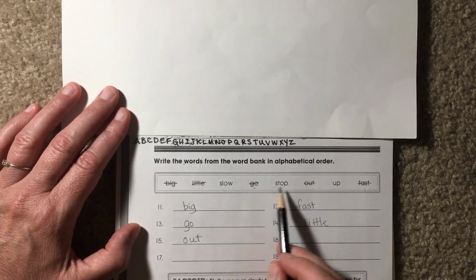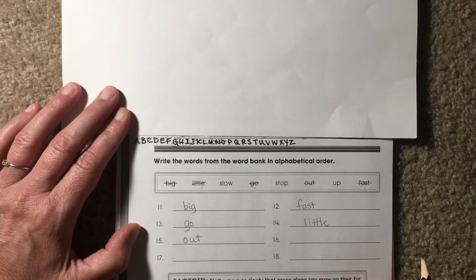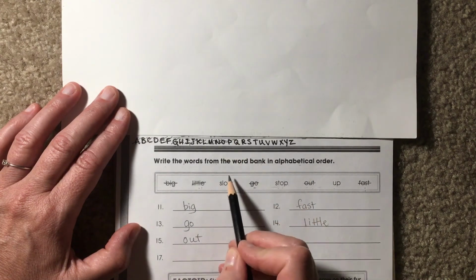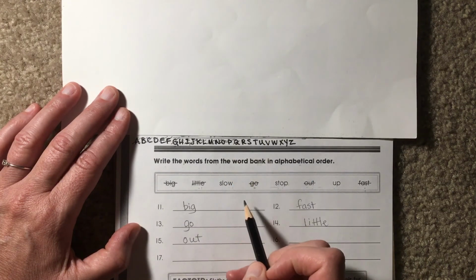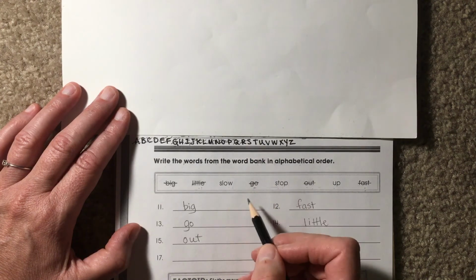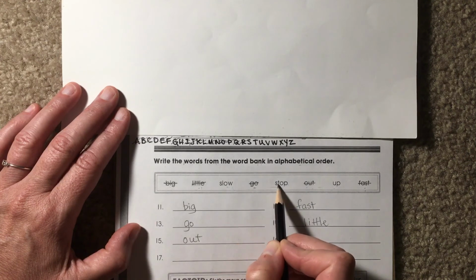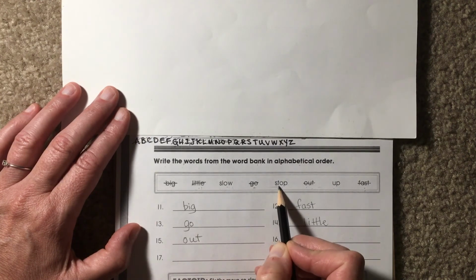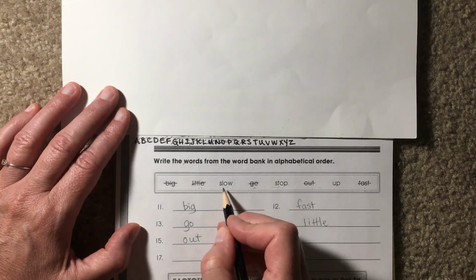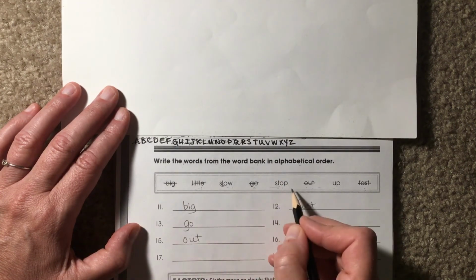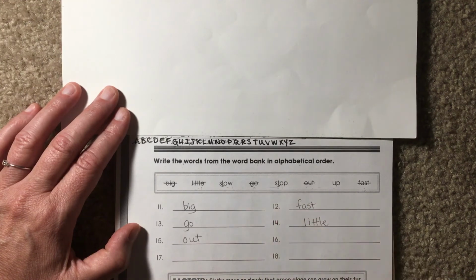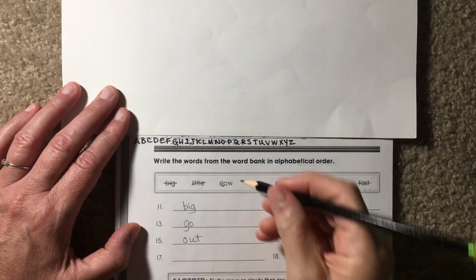What about P? No. Q? No. R? No. S? Oh, look at this. Two S's. What do we do? We look at the next letter. S-L, S-T. Which comes first in the alphabet?